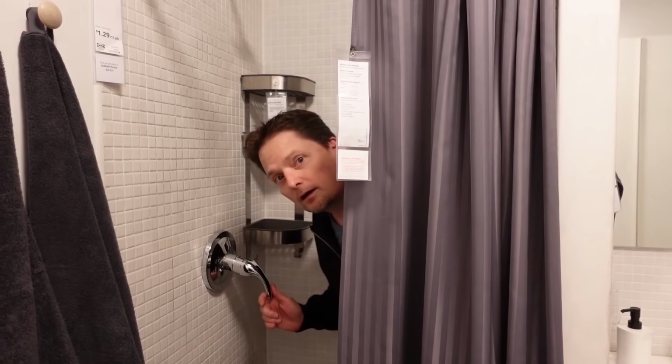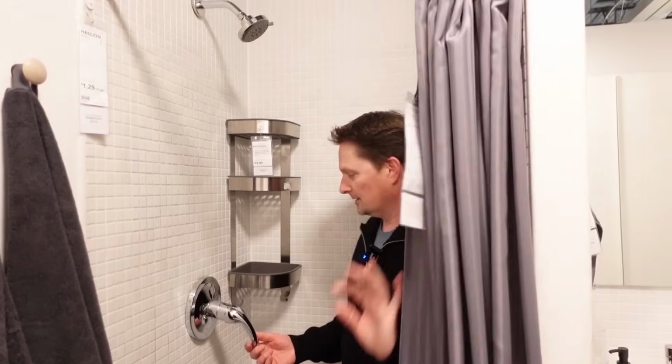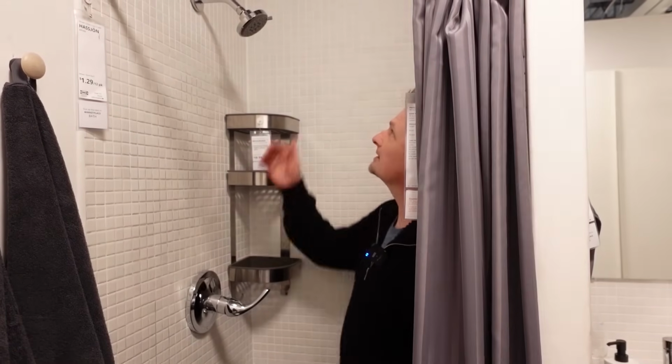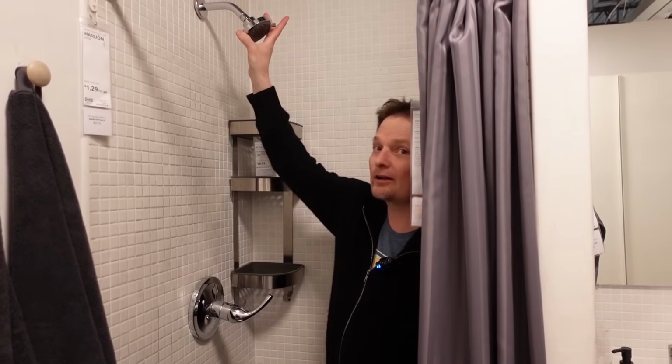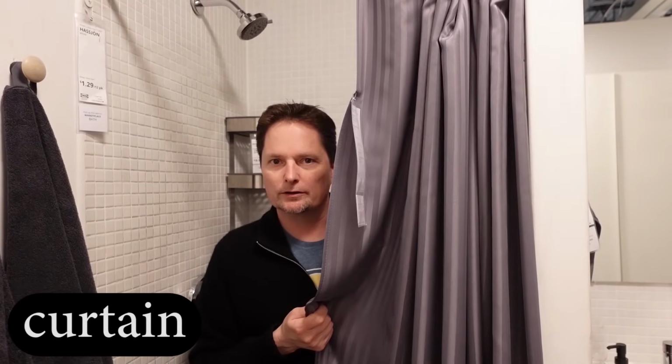Kevin, where are you? I'm in the shower. What are you doing there? I'm trying to take a shower, but it doesn't work. This is the faucet handle, and this is the shower head. This is called a head. This is a shower head. And this is the faucet handle. And I'm in the shower. And this is a curtain. But it's not a regular curtain, it's a shower curtain.